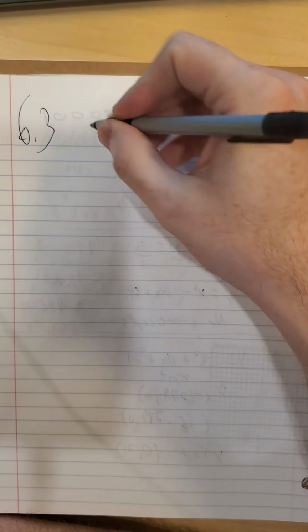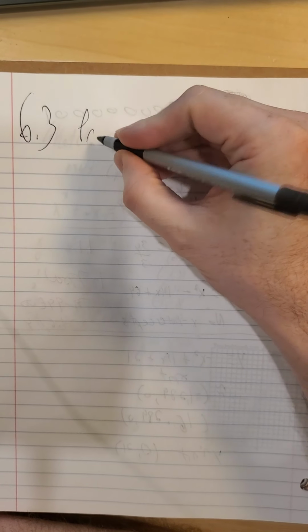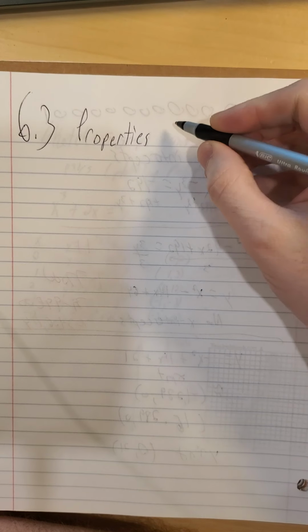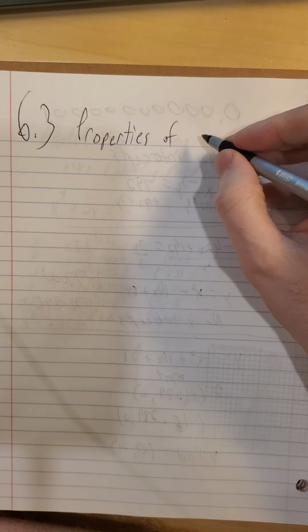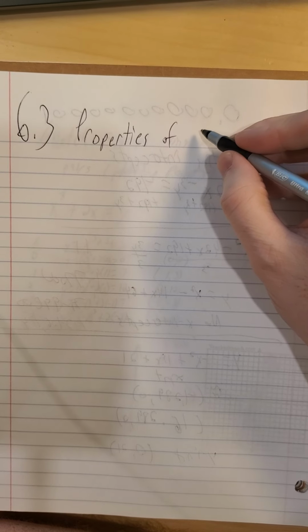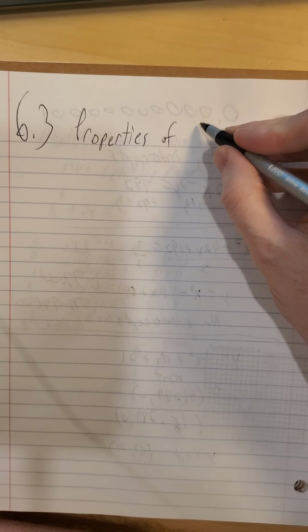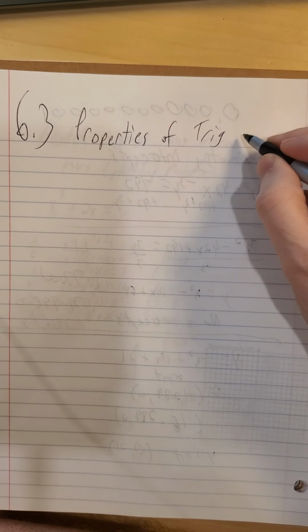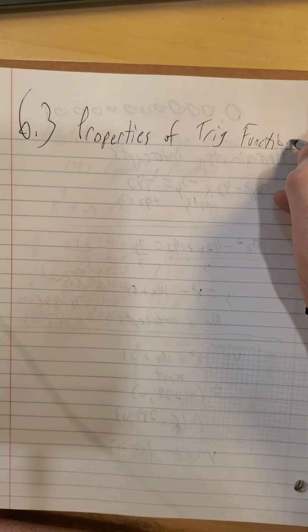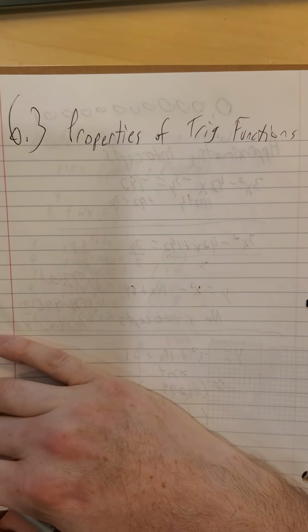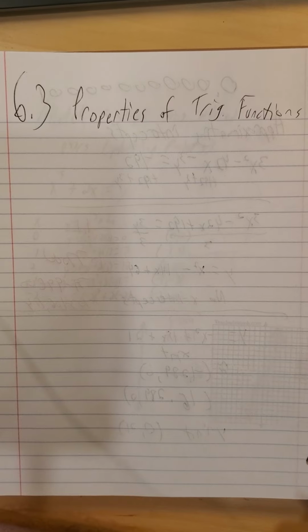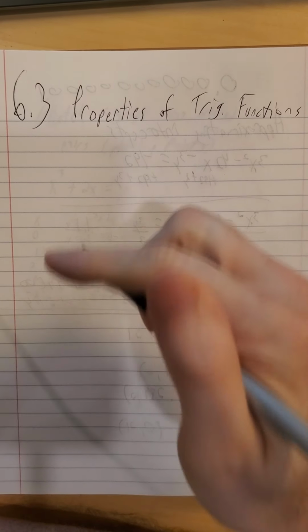Today we're going to hit section 6.3, properties of trig functions. This one is a big one. You really want to spend some time with the material in this section. This is something you're going to be using not just throughout this course, but really through several more courses to come after this. I'll just abbreviate trigonometric to trig. So really try to spend some time on this. If you need to, pause and rewind the video, and do lots and lots of the practice problems.